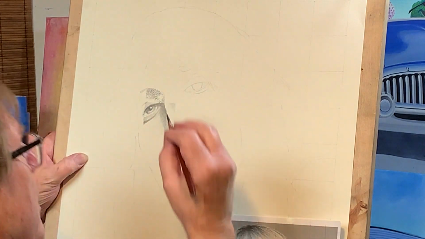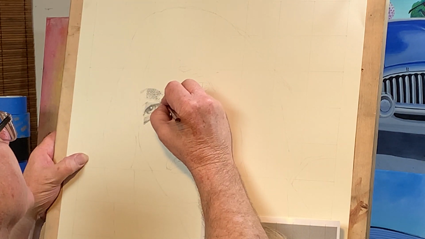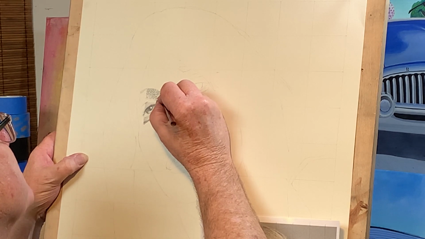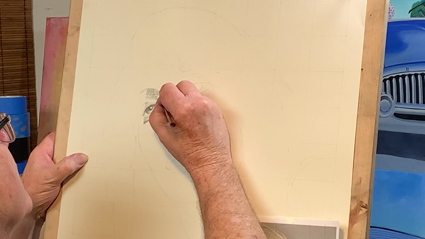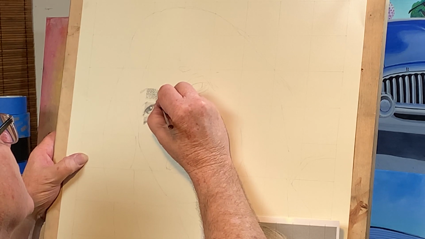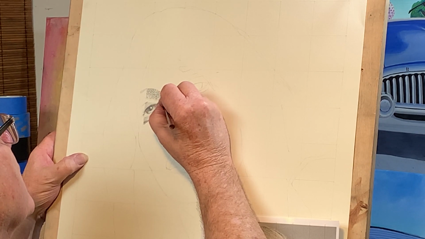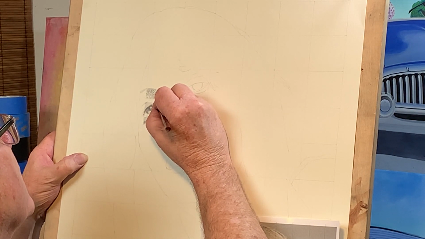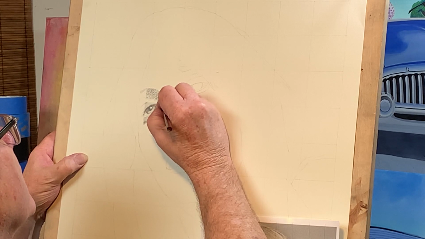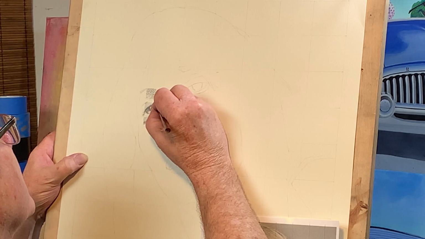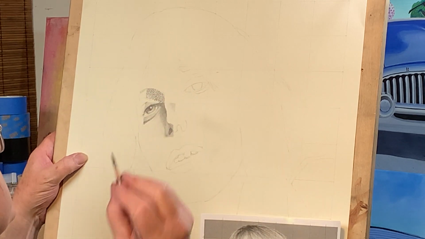Let me see, that goes all the way down into here, right up to the edge of the bridge of his nose. So there.